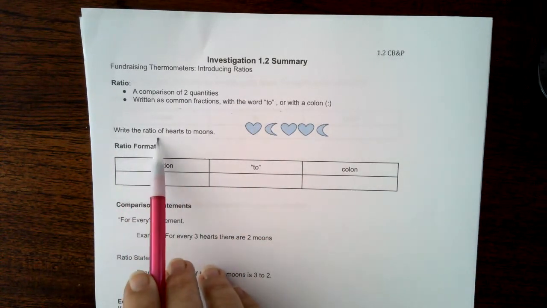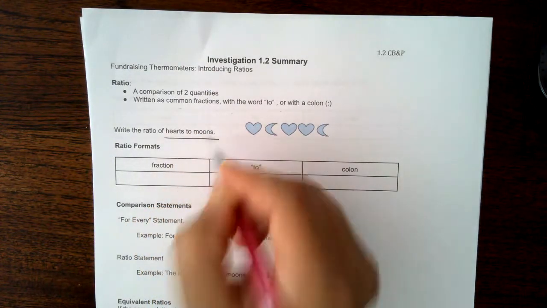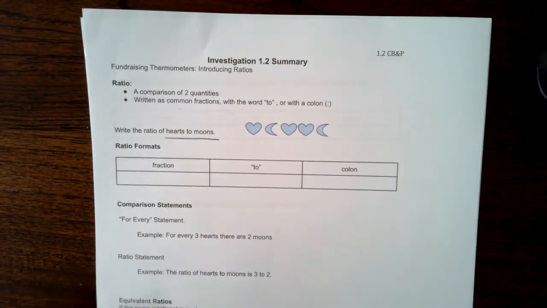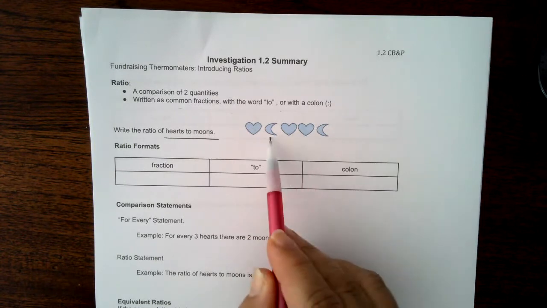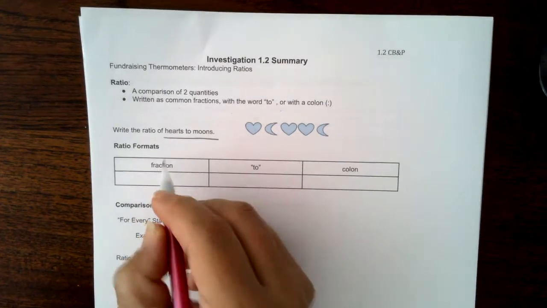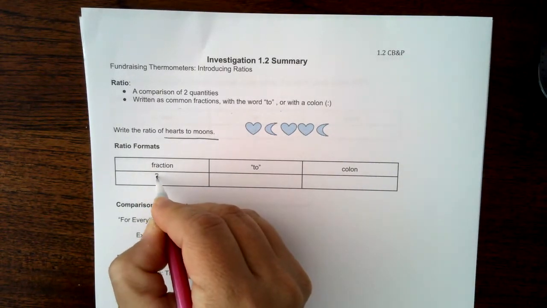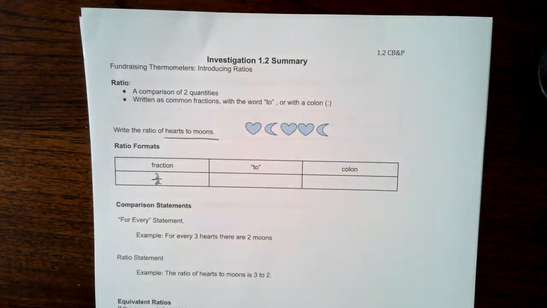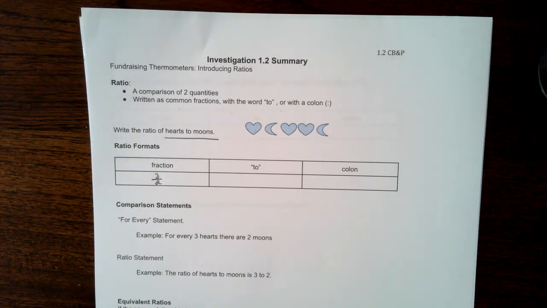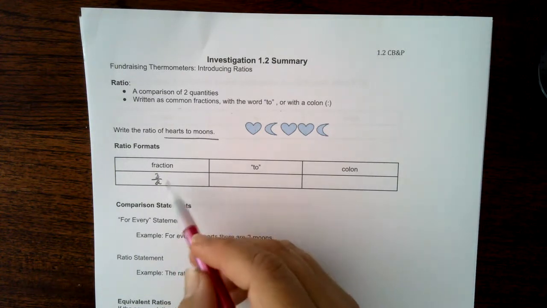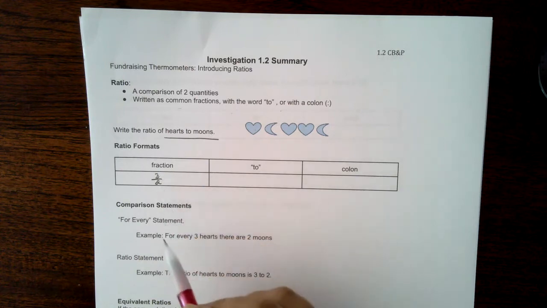So we're going to write the ratio of hearts to moons. And it's very important, the order. It said hearts to moons. So I have 1, 2, 3 hearts and 2 moons. As a fraction, we're just going to go 3 to 2, and we're going to leave it that way. I know a lot of you think fractions automatically need to be put into a mixed number, but that wouldn't make sense because we're dealing with a ratio. So it has to be 3 to 2.